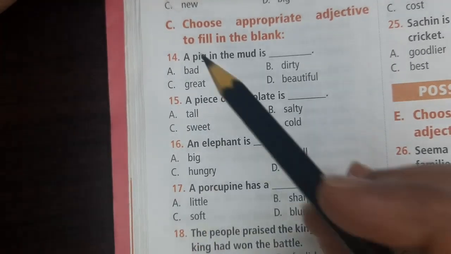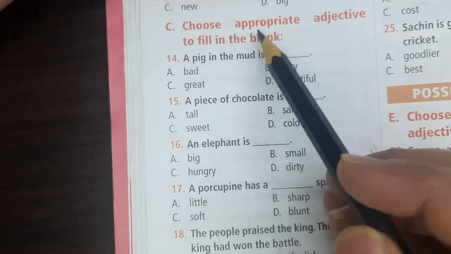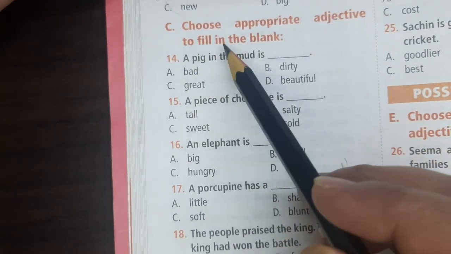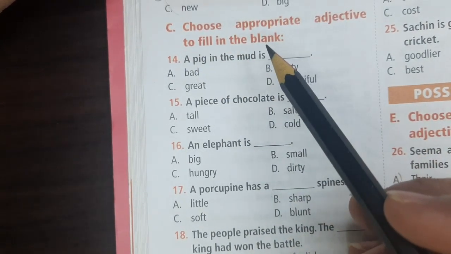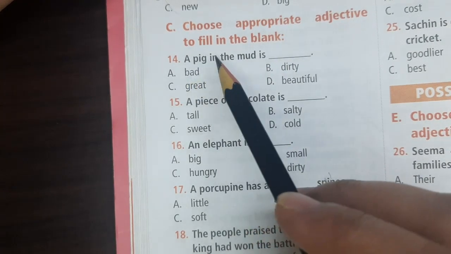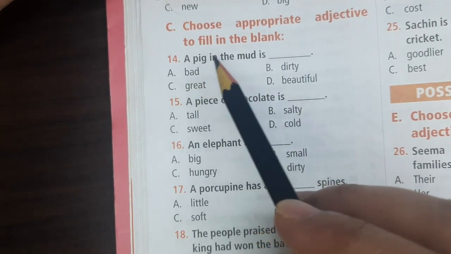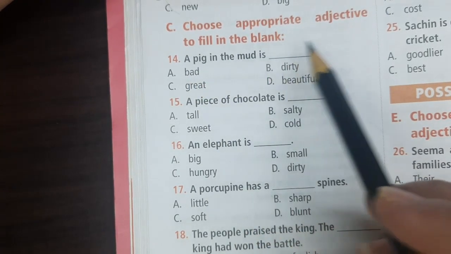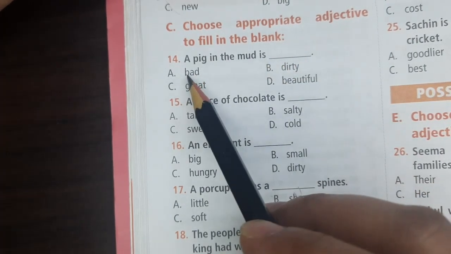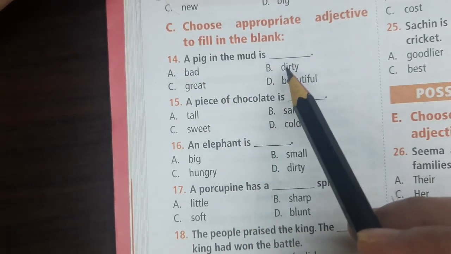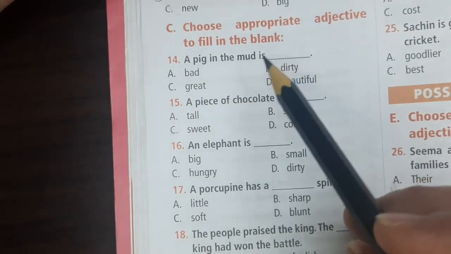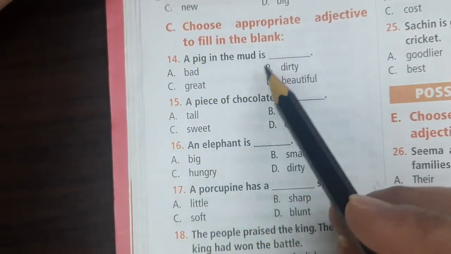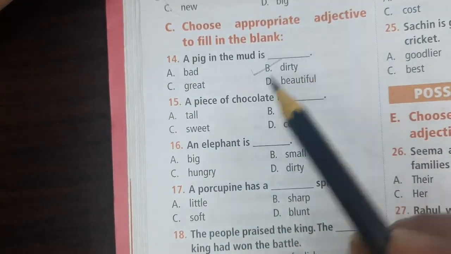Moving to the next section, section C. Choose appropriate adjective to fill in the blank. Okay, a pig in the mud is dash, a bad or a dirty? Yes, definitely dirty because the pig is in mud. A pig in the mud is dirty.